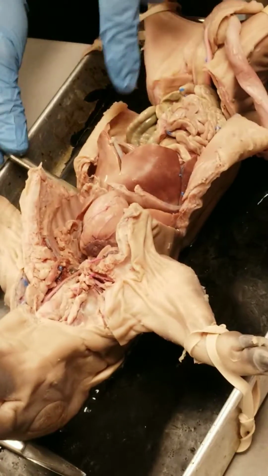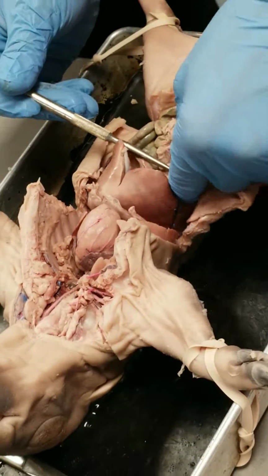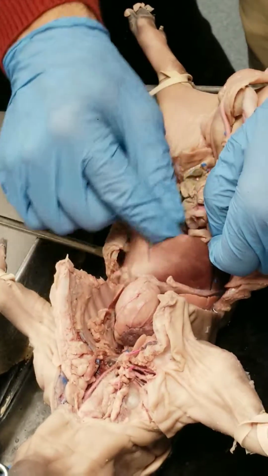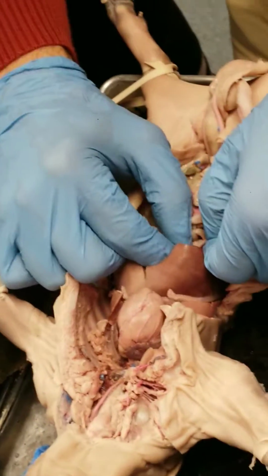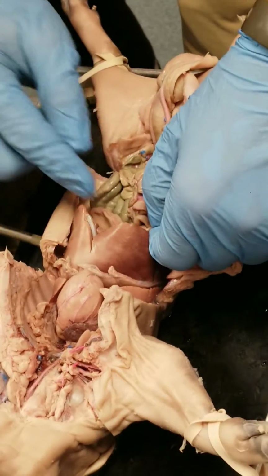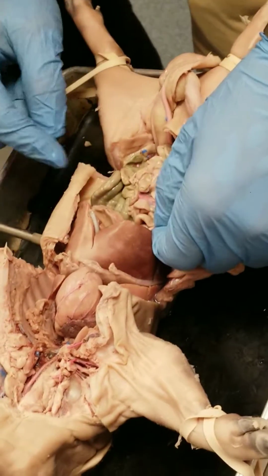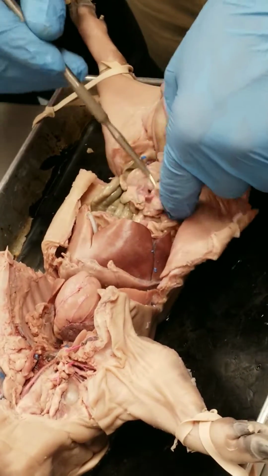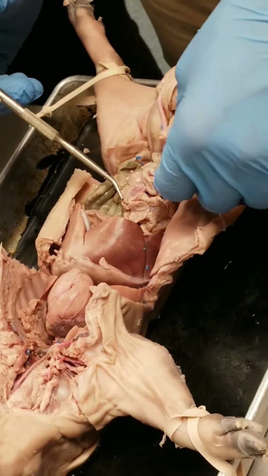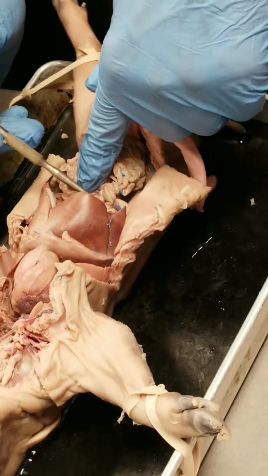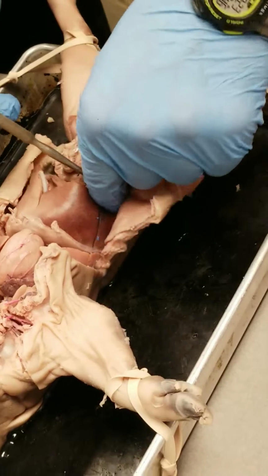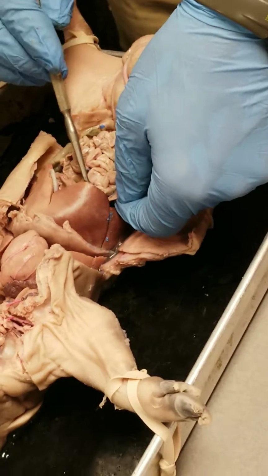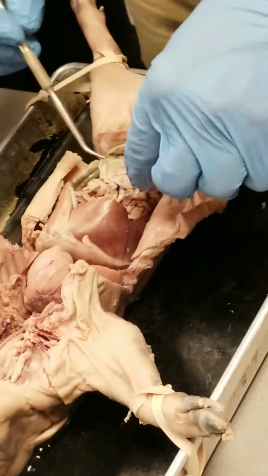Here we have the duodenum, this initial little short portion of the small intestine right here. This big knot right here, and you can feel that, that big knot right there is the pyloric sphincter. All of this beige tubing is the small intestine. This first initial little U-shaped part is the duodenum, just on the other side of the pyloric sphincter. The rest is all just small intestine.